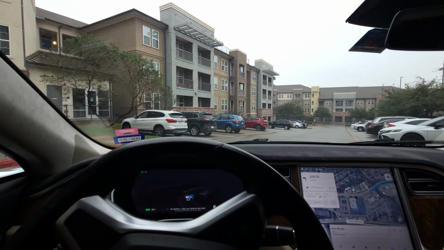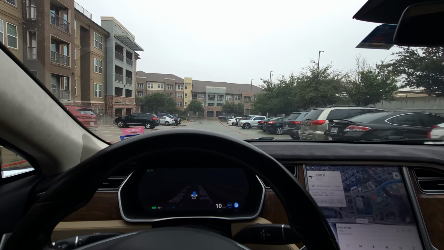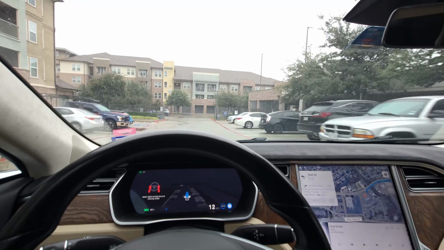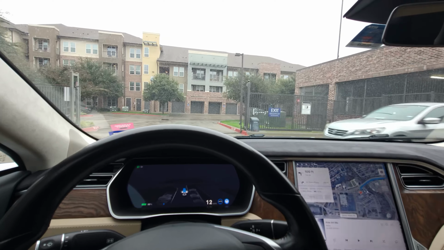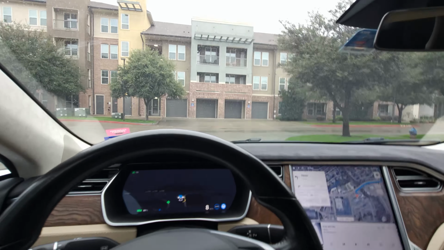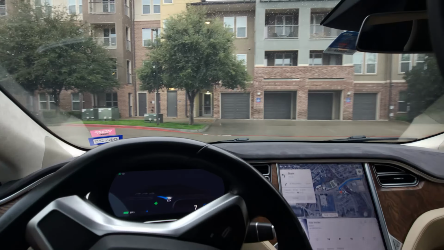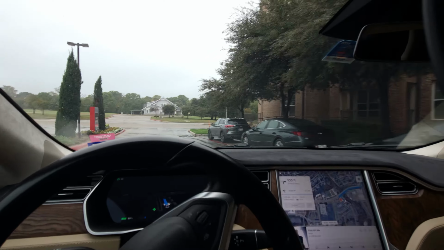Okay, FSD is activated. Hopefully you'll be able to see what's going on on screen here. Nice and smooth through the gate, no problems there. A little bit of a jerky steering wheel there for a second as we took that left turn, but things are looking okay now.